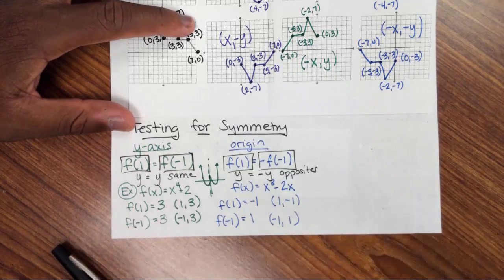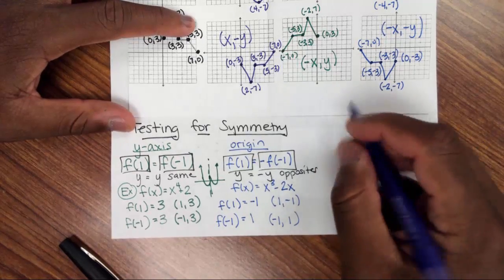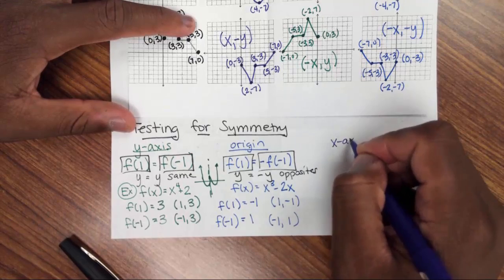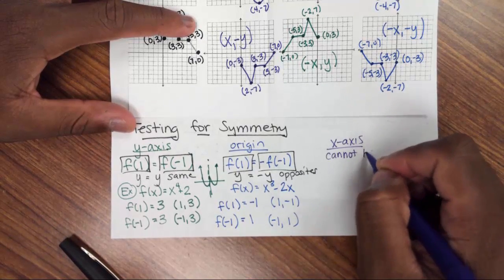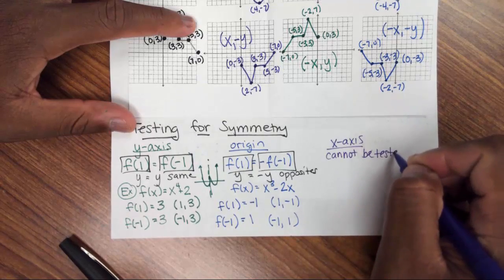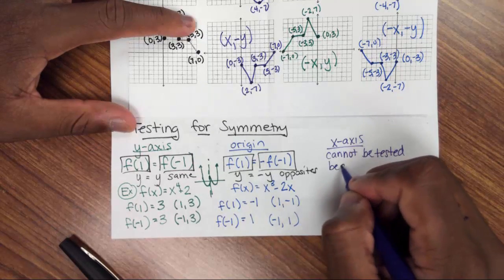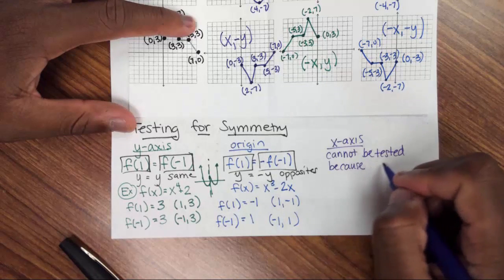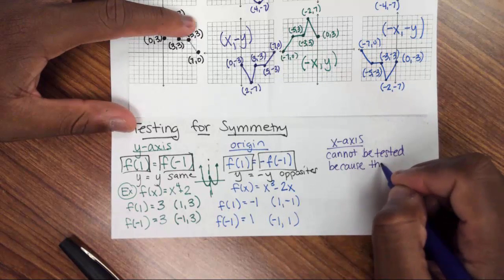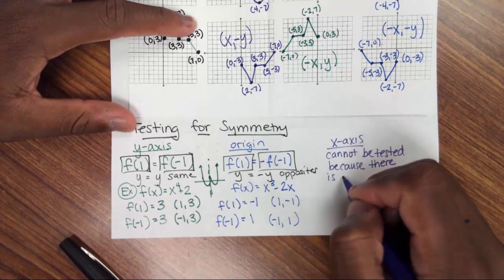X-axis symmetry cannot be tested for, because there is no function.